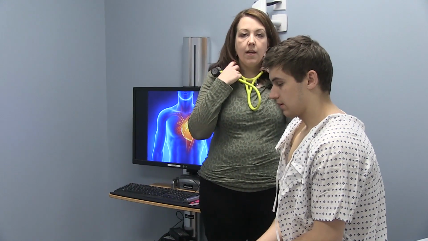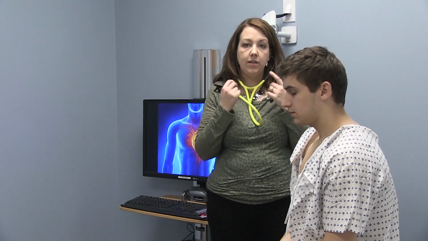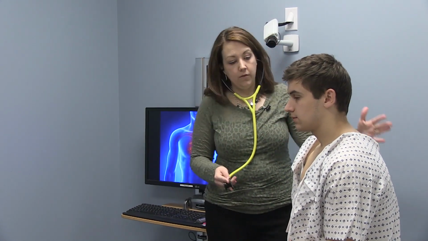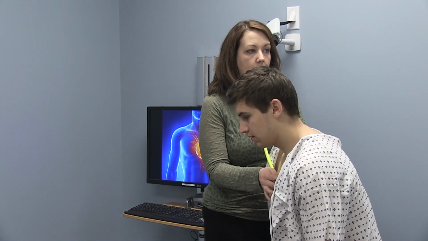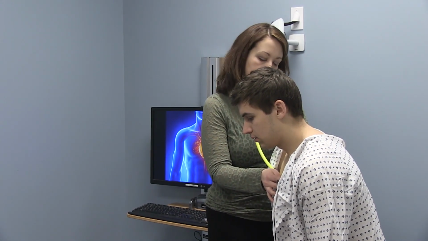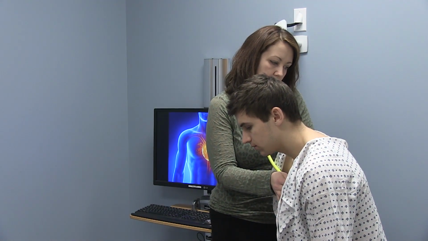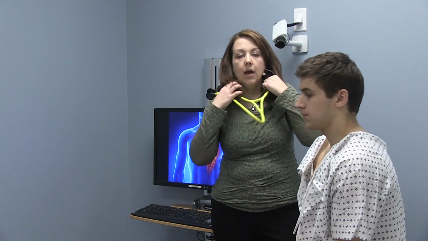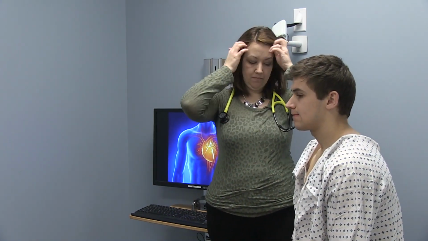Okay. Then I'm going to augment aortic regurgitation. So this time I'm going to listen with my stethoscope in the pulmonic area. If you would lean forward, and I'm going to have you blow your air all the way out and then hold it. All right, and you can breathe again. And that would just increase the sound if the patient had aortic regurgitation.